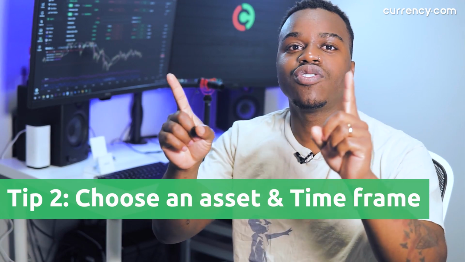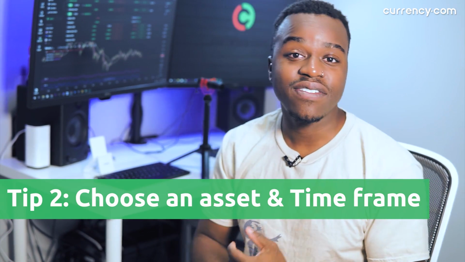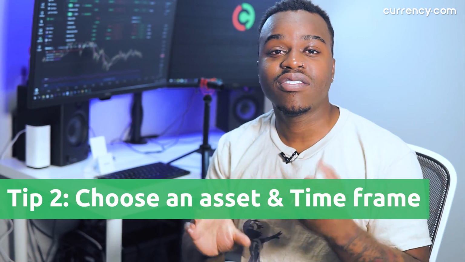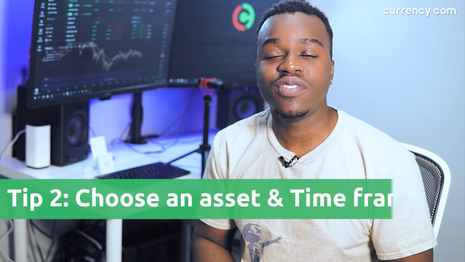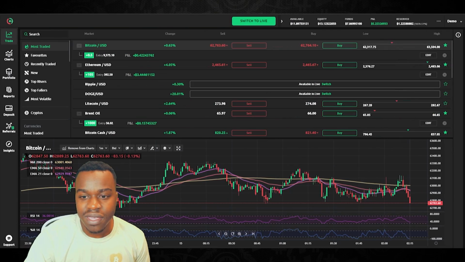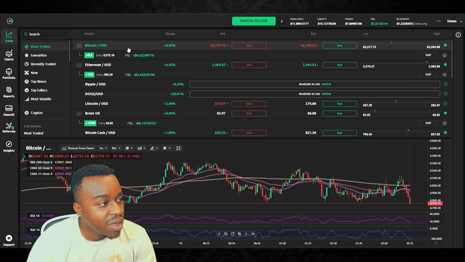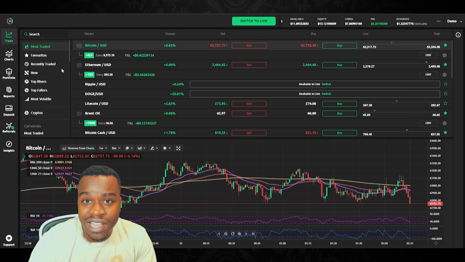Here is tip number 2, and that is choose the asset that you're going to trade and the time frame, the chart that you will be trading with. So number 2 is picking a crypto that you want to scalp. It's best to choose one that has high liquidity.